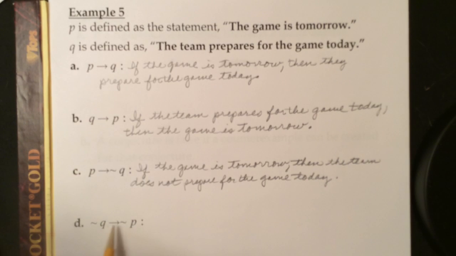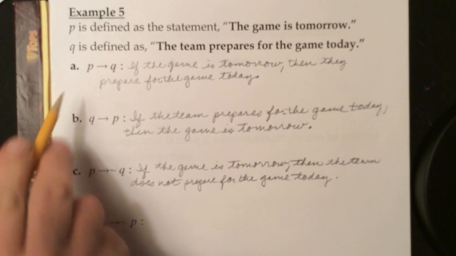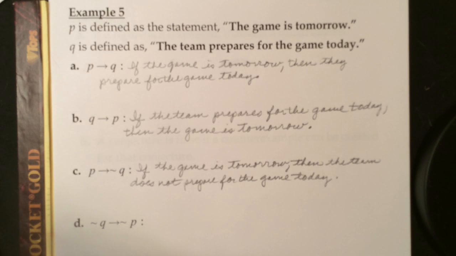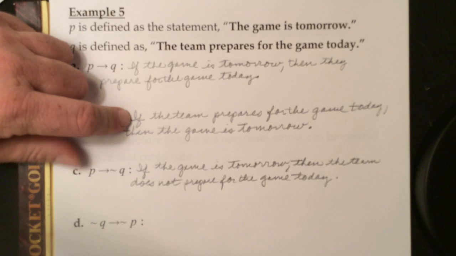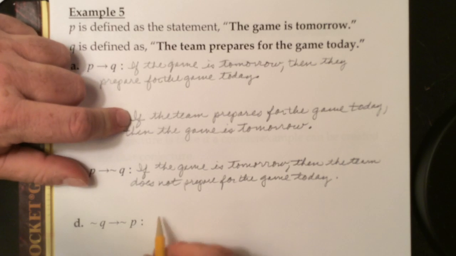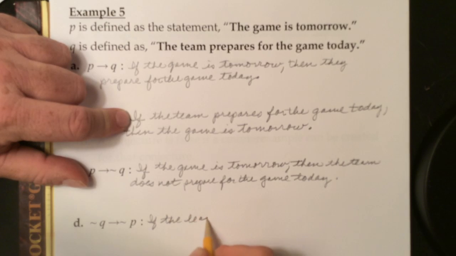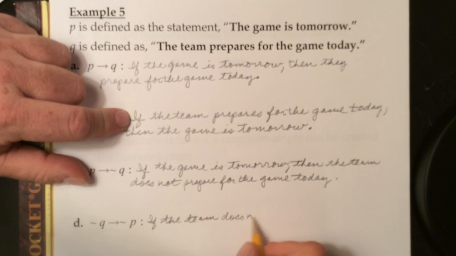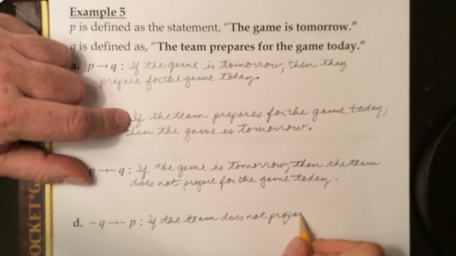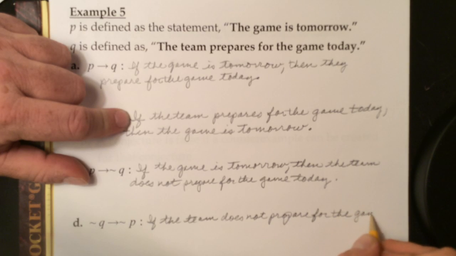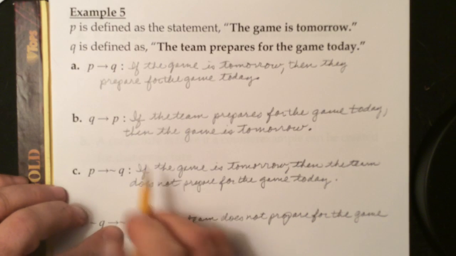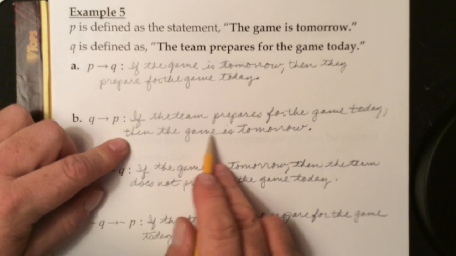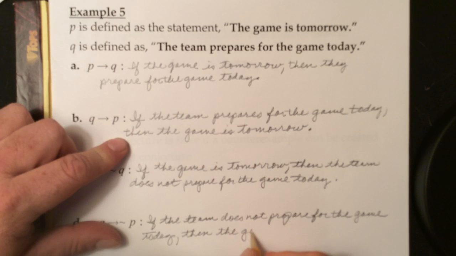D, if not Q, then not P. Can you recognize which form this is from the original? Yes, it's the contrapositive. So we take the converse and just negate both parts to it. So if the team prepares for the game today, instead of that, we negate it. If the team does not prepare for the game today, then not P. Not P would be, instead of the game is tomorrow, the game is not tomorrow.